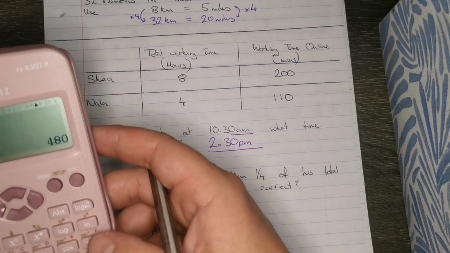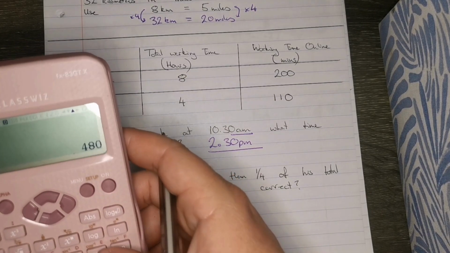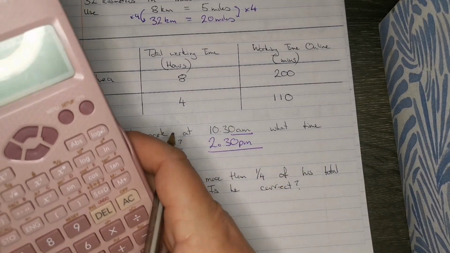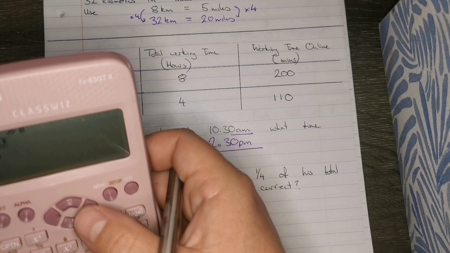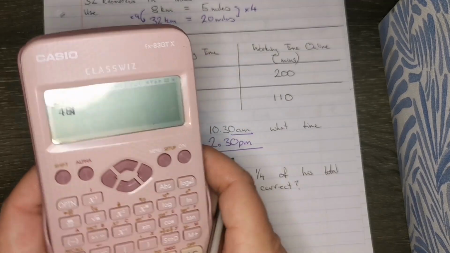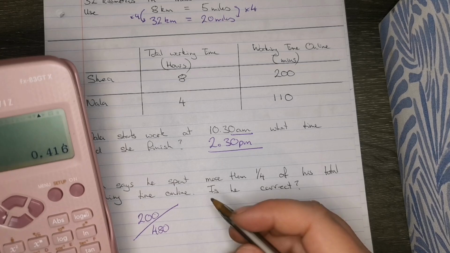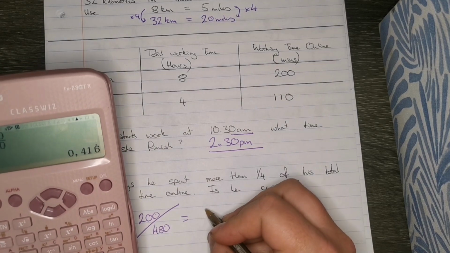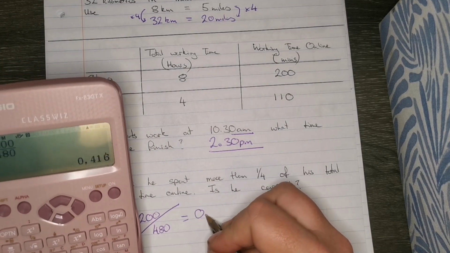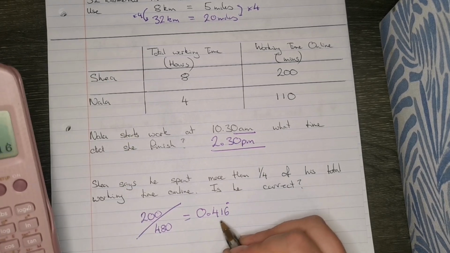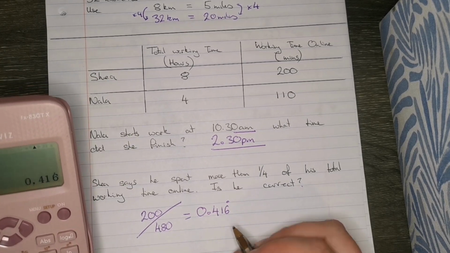So then using my calculator, let's put that fraction in. So I've got 200 out of 480, which is 5/12. Not very useful to us in this situation, but actually as a decimal, that is 0.416 recurring. So that's as a decimal how much time he's spending online.